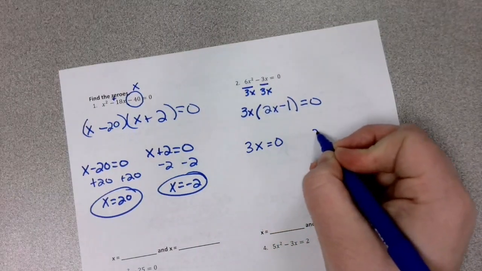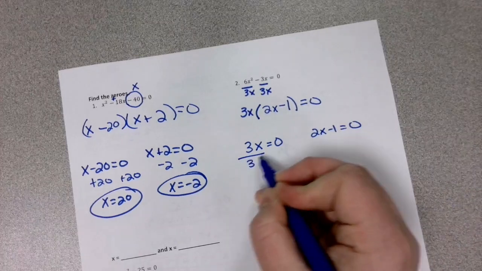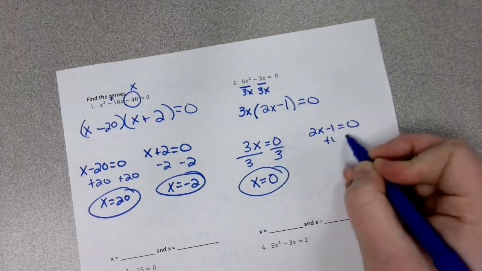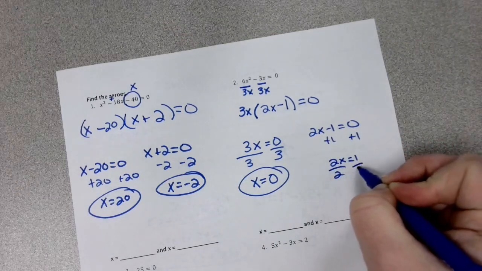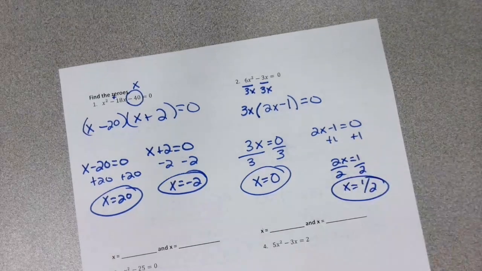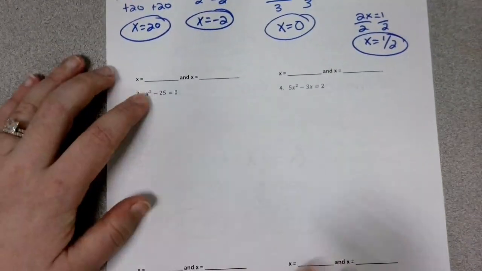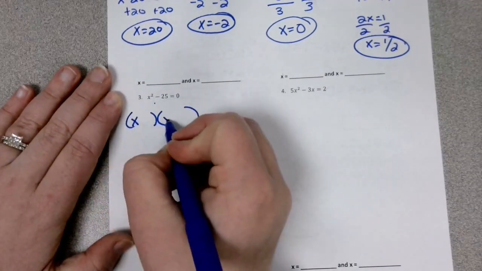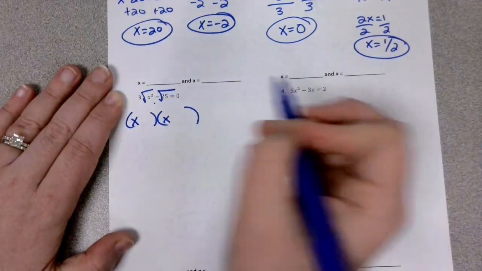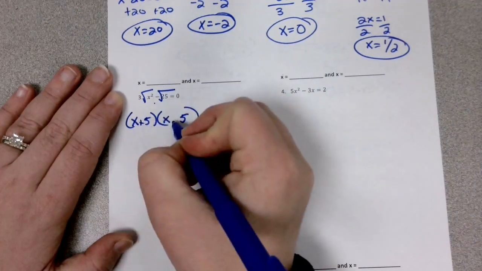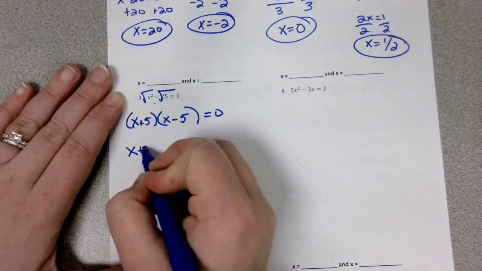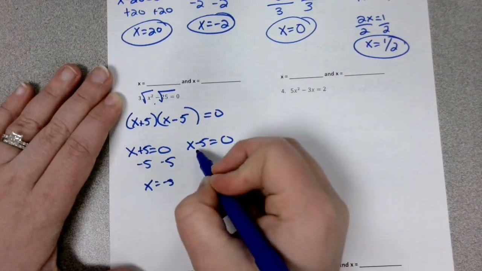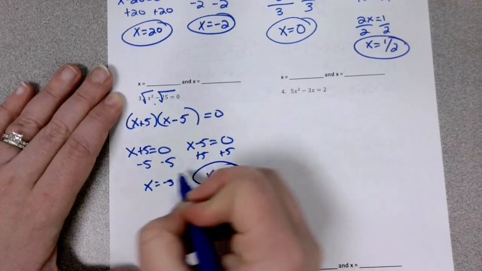Now we set both factors equal to 0. X equals 0 divided by 3 is 0. Add 1, divide by 2, x equals 1/2. Okay, so those are your 2 intercepts. Number 3 is a difference of squares. There's no GCF to pull out. x and x, square root. Square root of 25 is 5. Put a plus and a minus, set equal to 0. Subtract 5, x equals negative 5, and add 5, x equals 5.